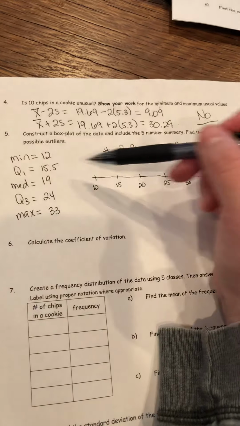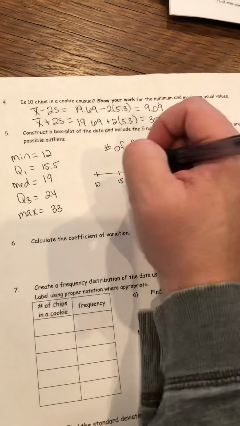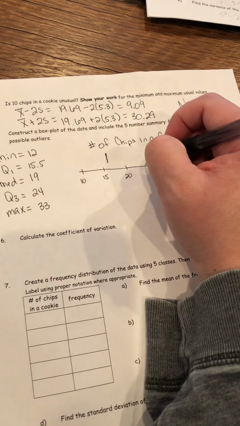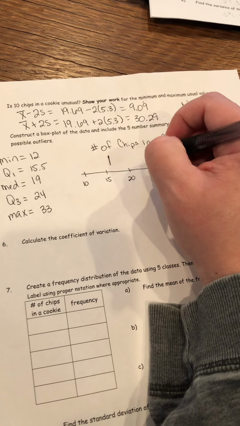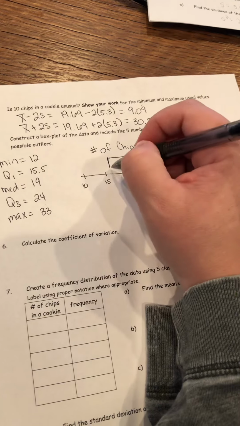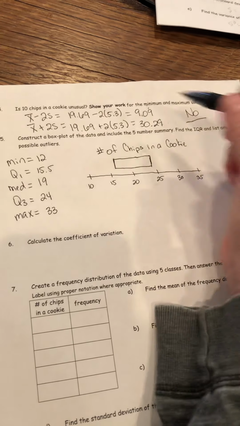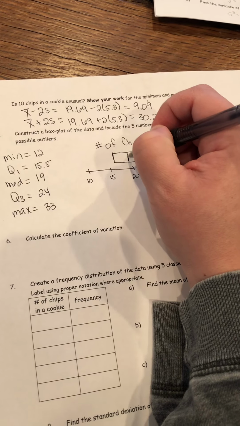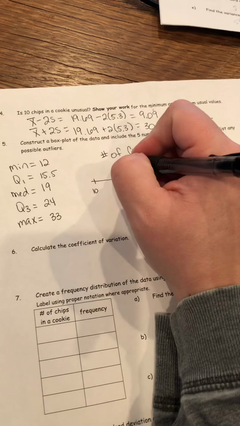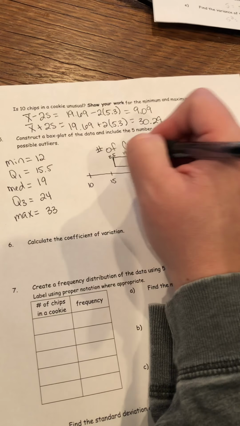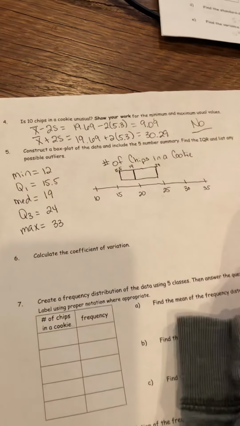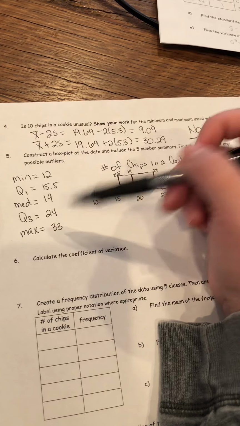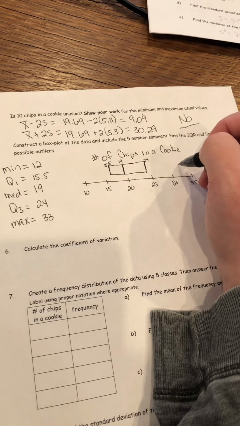Okay, so I'm going to make my box between Q1 and Q3. So 15.5, which is about right there, I draw a line. Q3 is 24, which is about maybe right there. So there's my box. Okay, and my median is 19, so that's about right there. And if you want, sometimes I'll write the numbers up here just so that I know what they are, because I don't have them all ticked off. So that's my box, and then I'm going to draw whiskers to my minimum and my maximum. So 33 is my maximum, which is about right here.